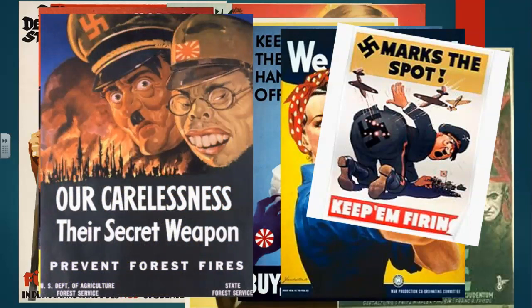Lastly, this one right here: "Our carelessness, their secret weapon. Prevent forest fires." This comes from the United States Department of Agriculture and Forest Service and the State Forest Service. The goal of this one is to make sure that people are being careful when they're in the wilderness. Wildfires can cause immense damage, a lot of property damage, also pollution in the air, which makes it hard to fight. A lot of resources need to go to fight these fires. In this time period, you do not really have those resources. Every resource you are using is going into the war effort.